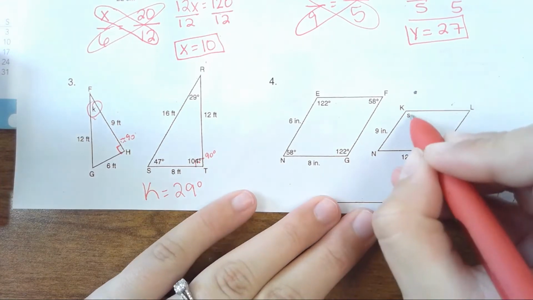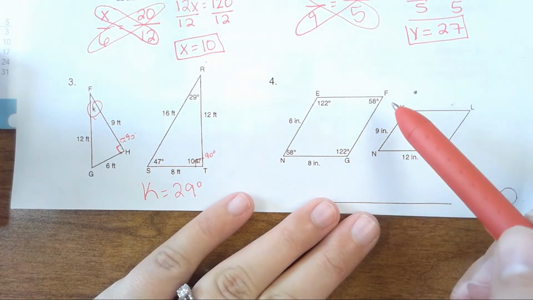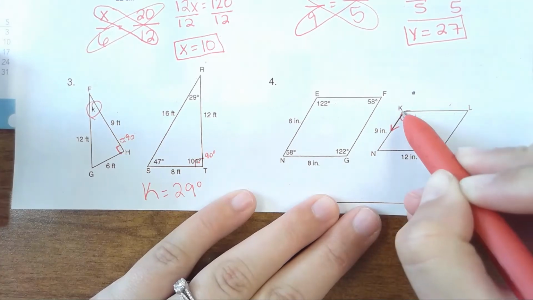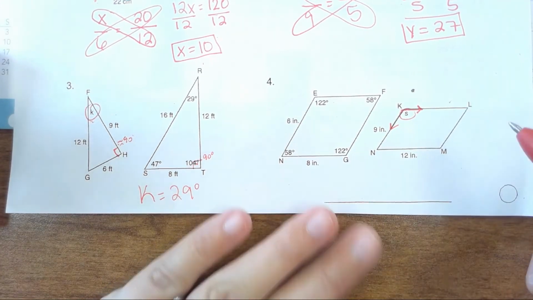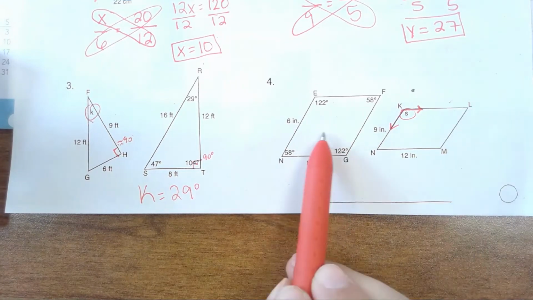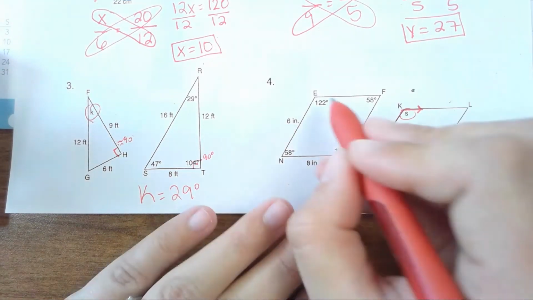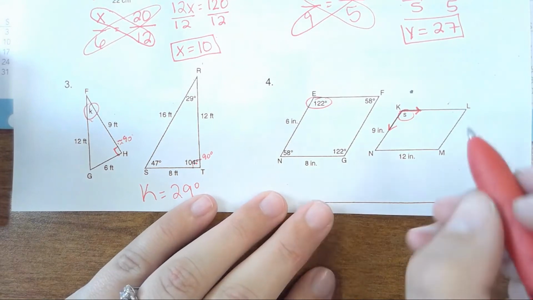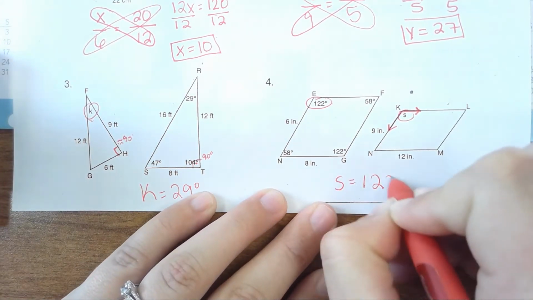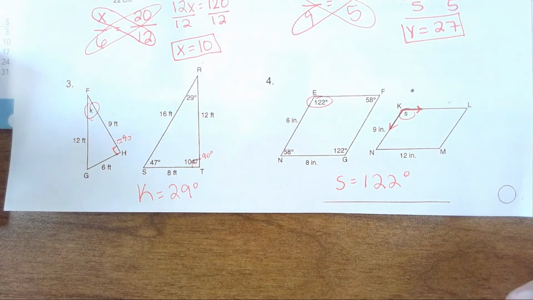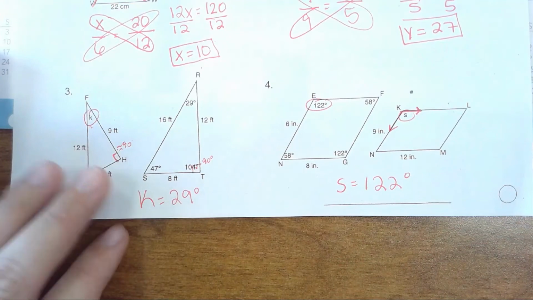Same thing over here. So here we're trying to find S. And if you notice, S is this obtuse angle here. So we know for sure that it's going to be greater than 90 degrees. And if you look over here, the corresponding angle or angle measure to that is that 122. So we know that S is going to equal 122 degrees. So angles are a lot easier since they are congruent, but sides are pretty easy too, as long as you make sure that your numbers are correctly lined up in your proportion, then you can just solve the proportion like normal, okay? All right.